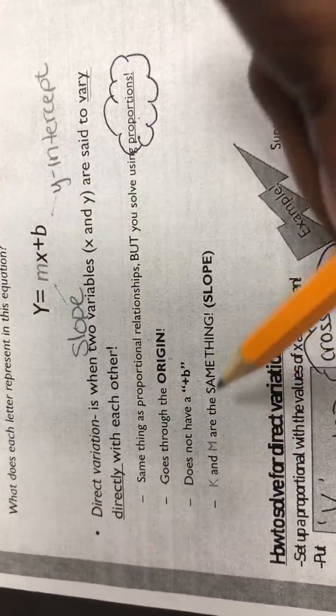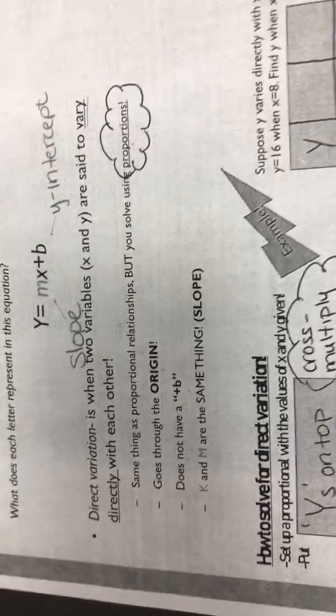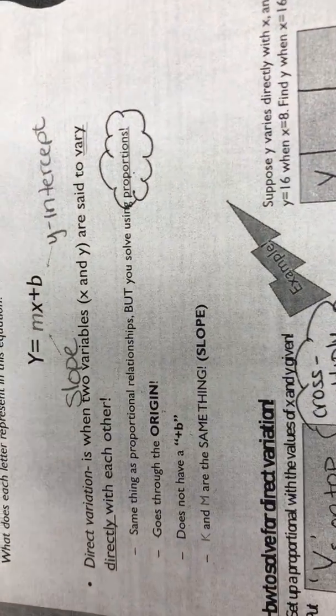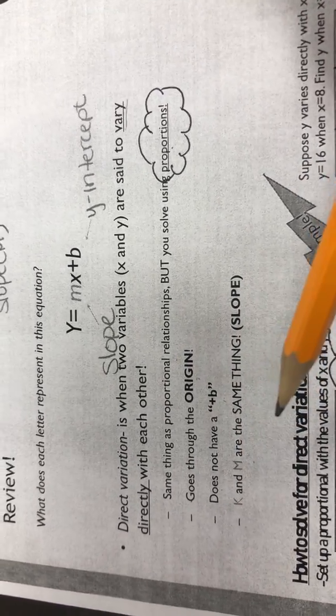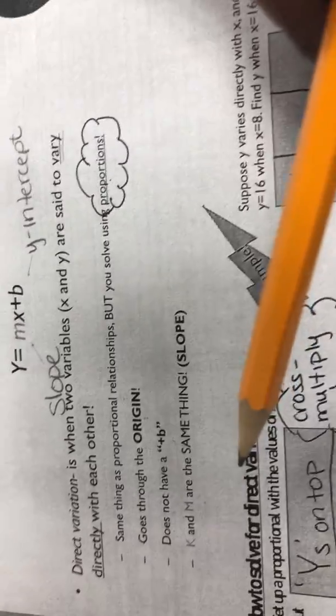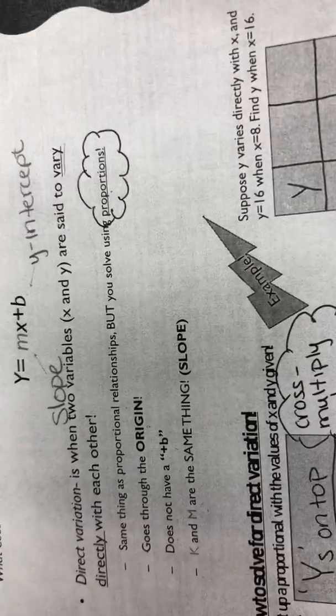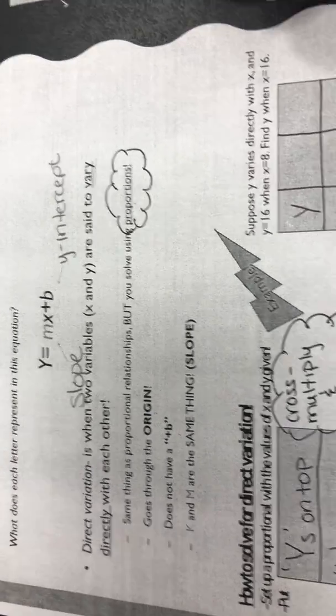So that's what this last point is saying. K and m are the same thing. There's a whole lot of different ways you can say slope. There's K, there's M, there's change in Y over change in X, there's rise over run, all sorts of stuff. We're just all learning the different ways to do it.